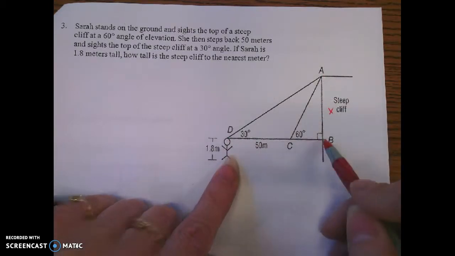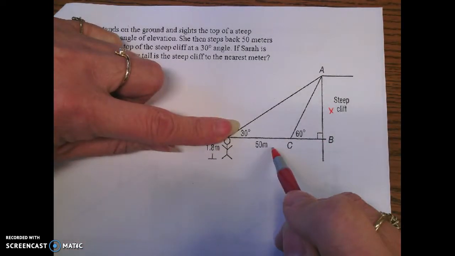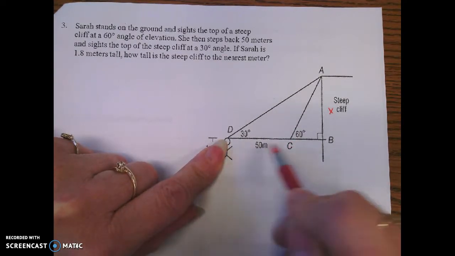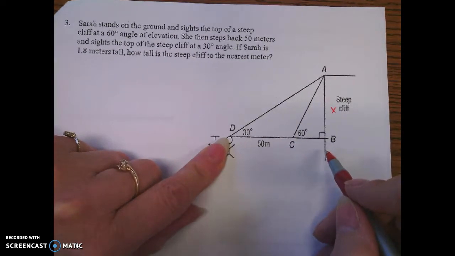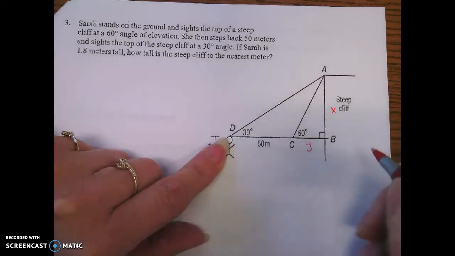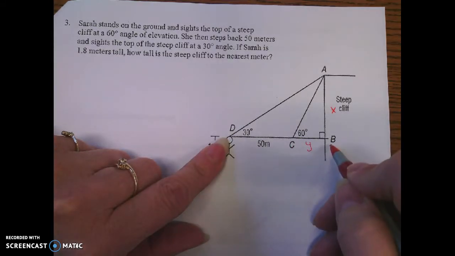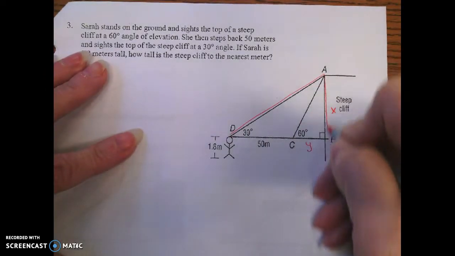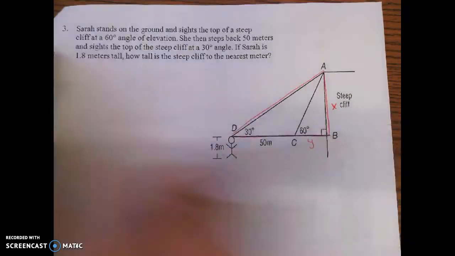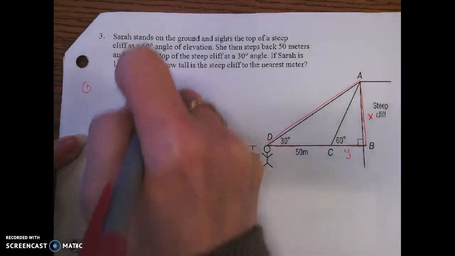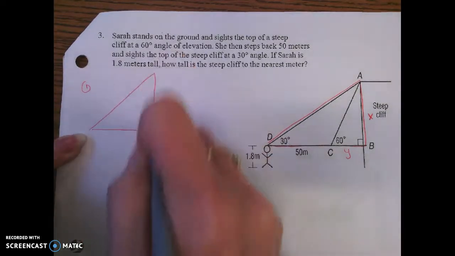Well, the bigger one, I have an angle, and I have 50 meters, but 50 meters only goes from D to C. So I don't have this whole side. So again, I'm still stuck because I don't have enough information to get started. So I actually am going to have to choose a different variable. So I'm going to choose Y to represent the length from C to B. So now I can get started. So again, I have a big red triangle. So step 1, I'm going to draw my big red triangle. Oh, that side's terrible. There's my right angle.